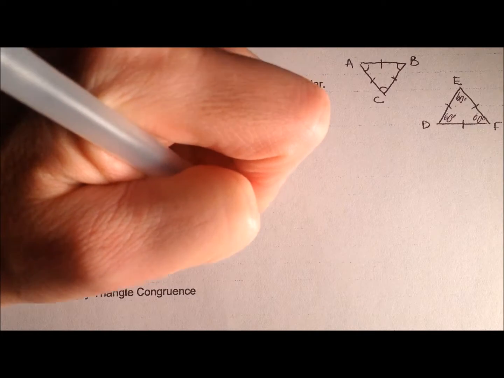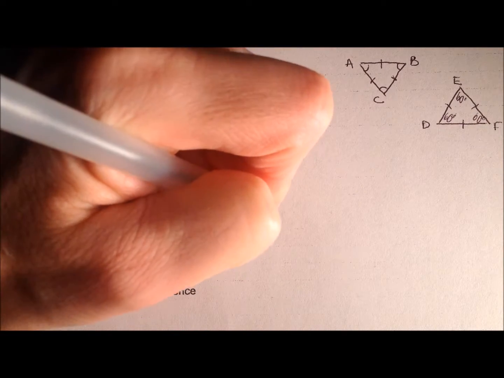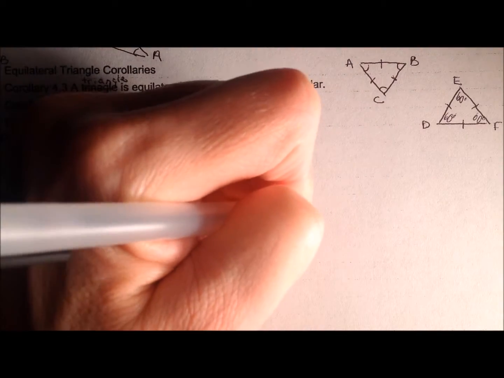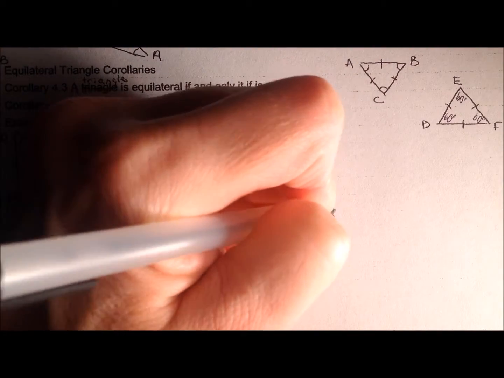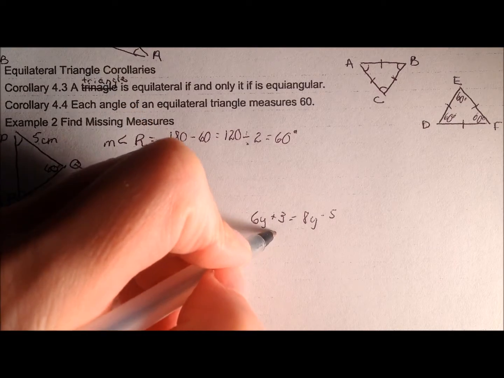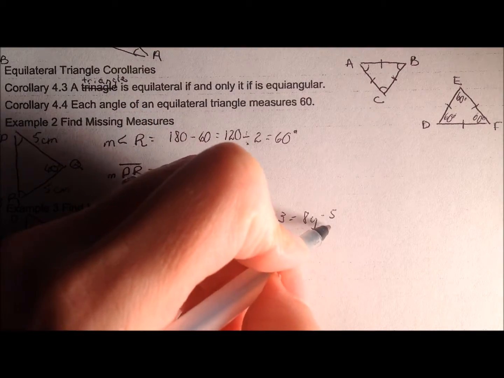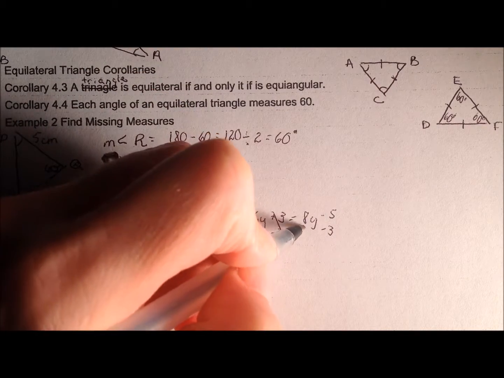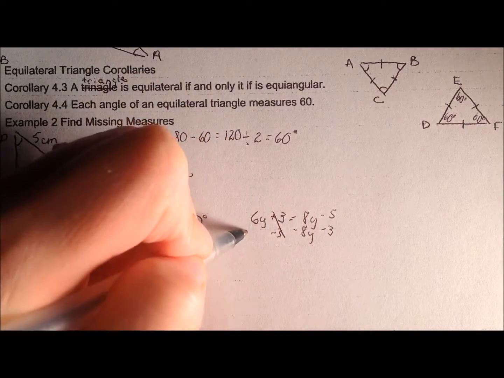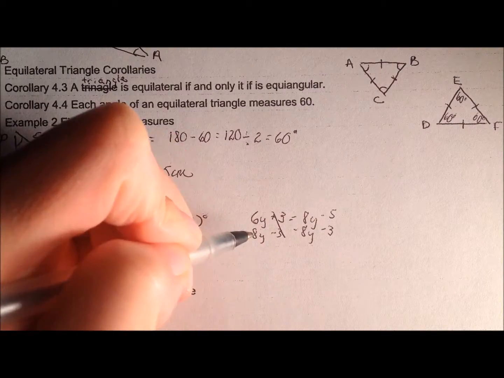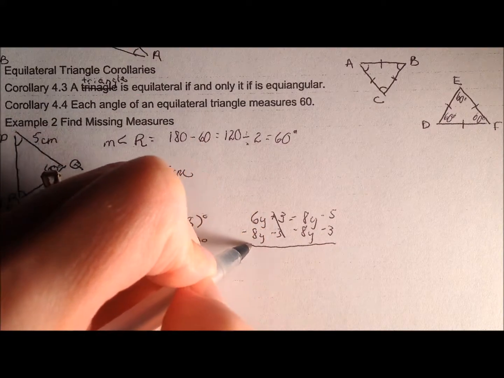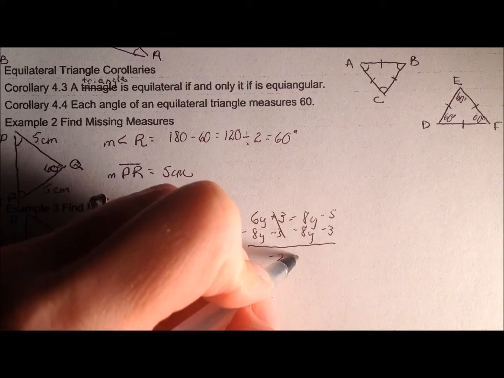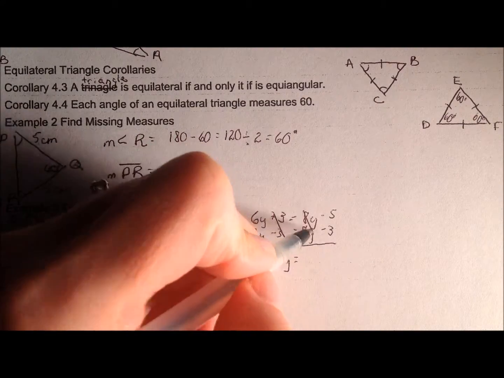So we have 6y plus 3 equal to 8y minus 5. I'm going to move the 3 over to the right side, so subtract 3 from each side. I'm going to move the 8y over to the left side, so subtract 8y from each side. And this leaves us with negative 2y on the left side, and these cancel off here.